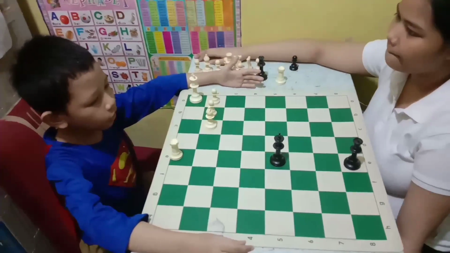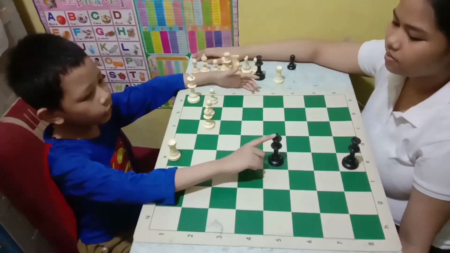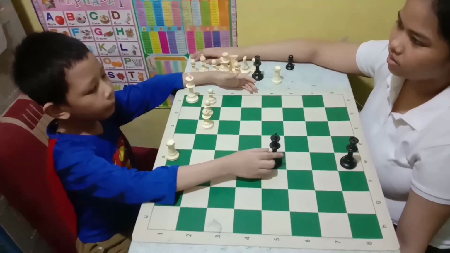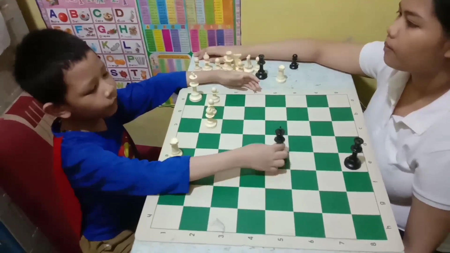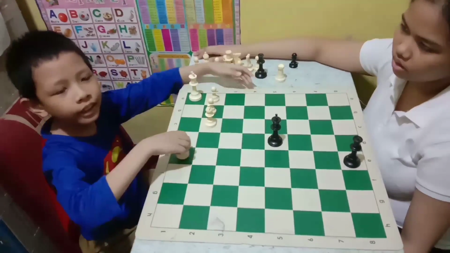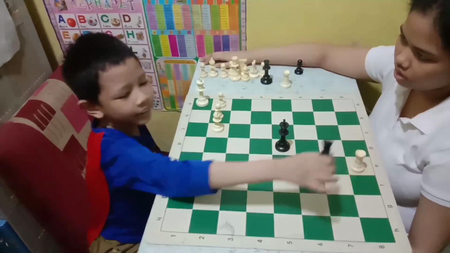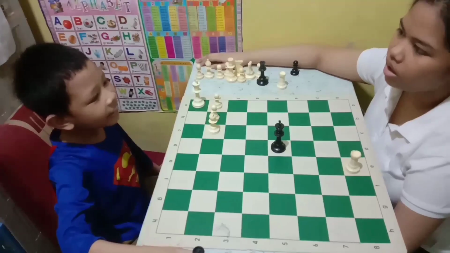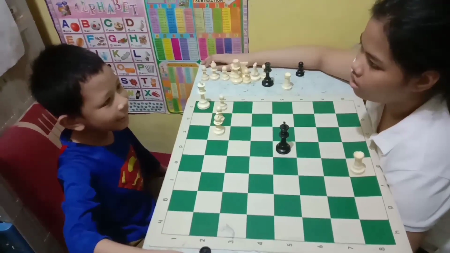In this position, the king needs to move because he is in check. And if the king moves, the queen will be captured. And that's called absolute skewers.